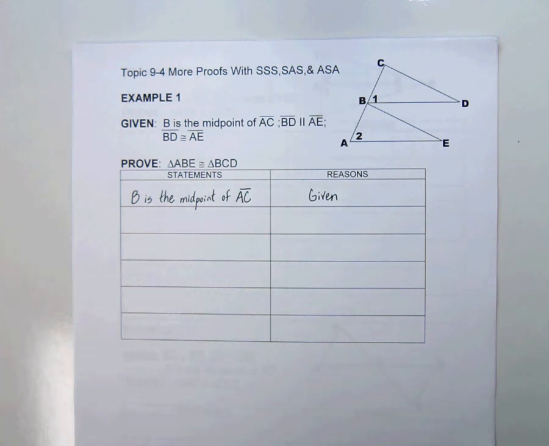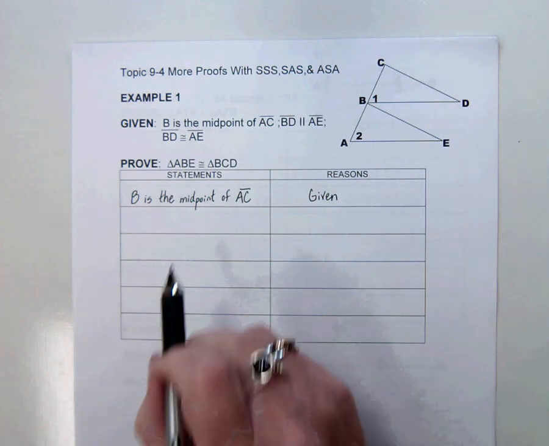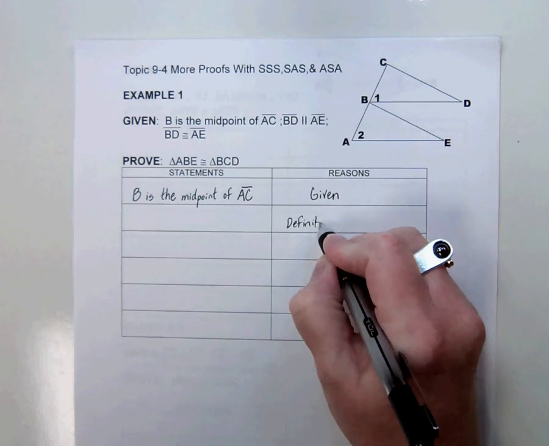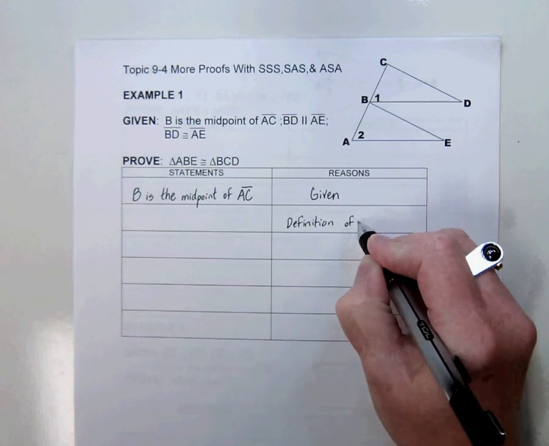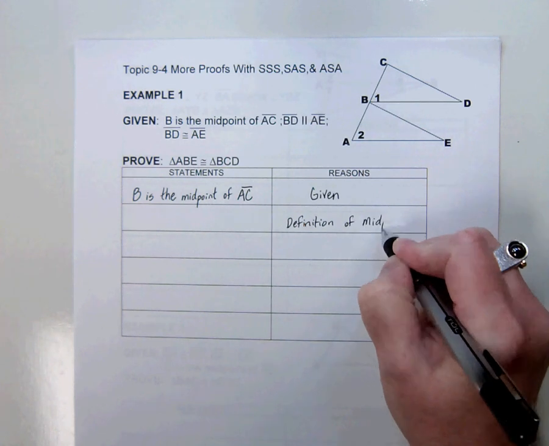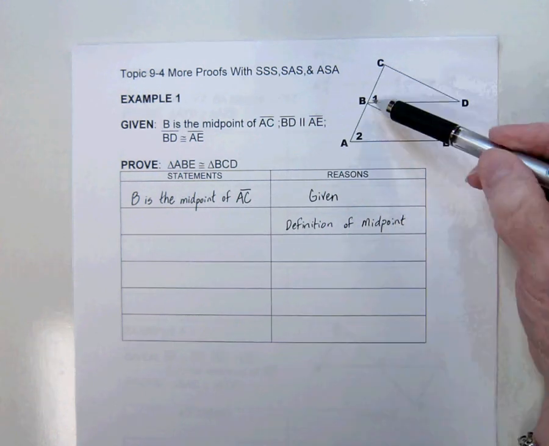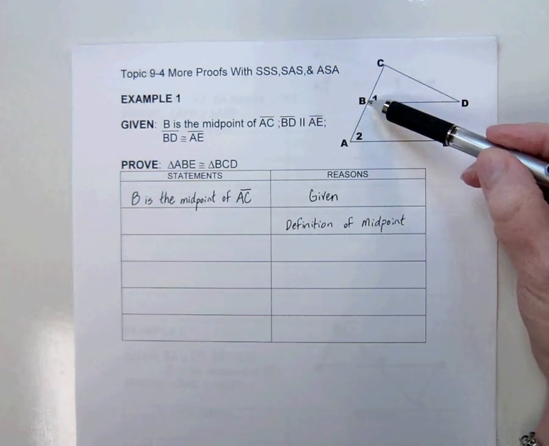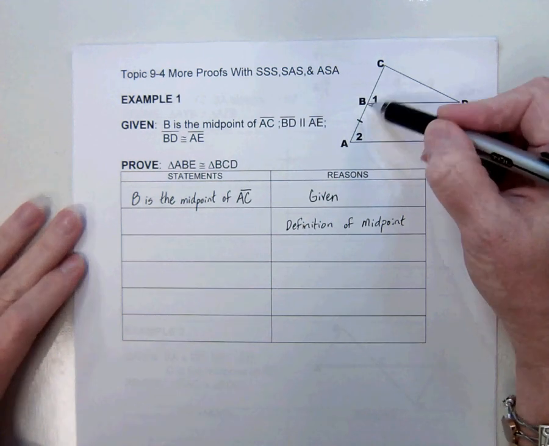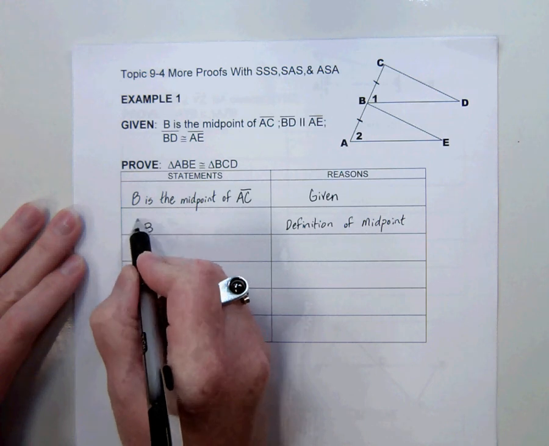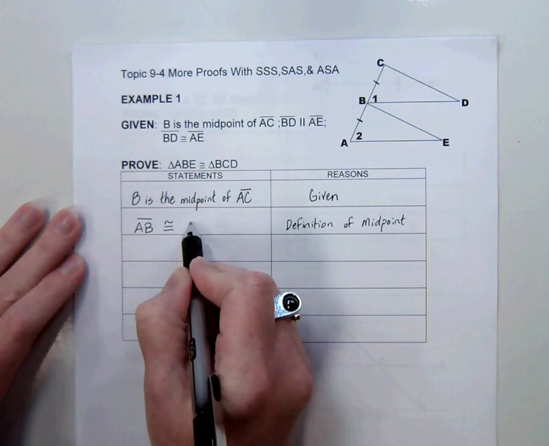So we're going to start with the first given information. B is the midpoint of AC. That's given. If you are ever given the word midpoint, you're going to need on step 2 to do the definition. So I already know that the definition of midpoint will be my reason for step 2. And when you look at your picture, if B is in the middle of AC, I'm going to go ahead and tick mark the picture. If B is in the middle, that means that the segment AB is congruent to the segment BC.